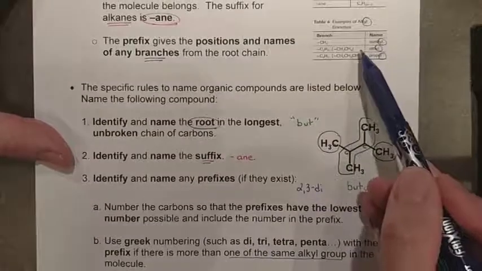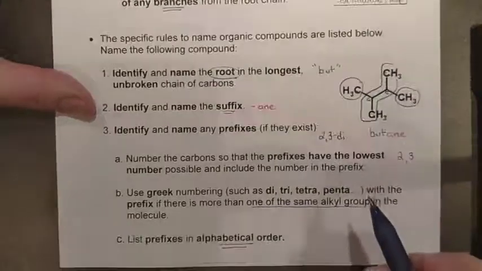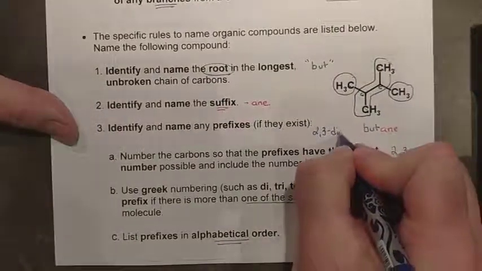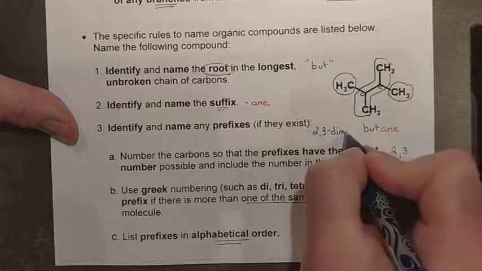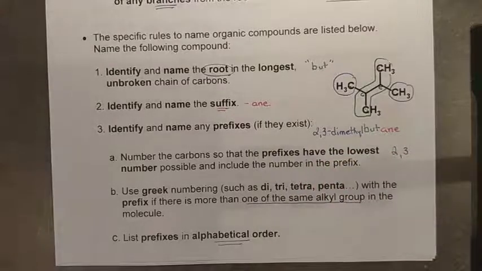For your alkyl groups, they are here. A 1-carbon attachment is known as a methyl group. And so the official name of this one is 2, 3 dimethylbutane.